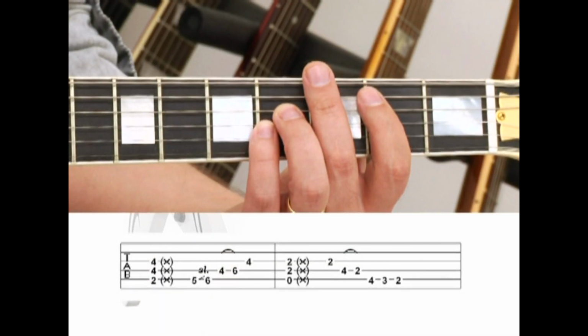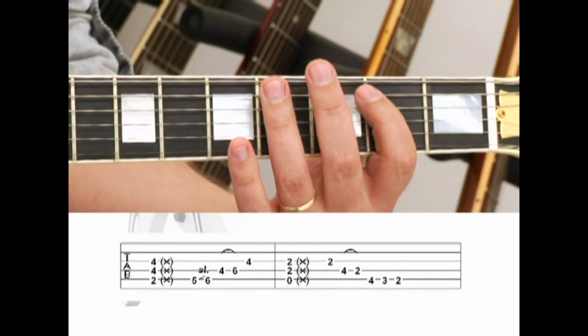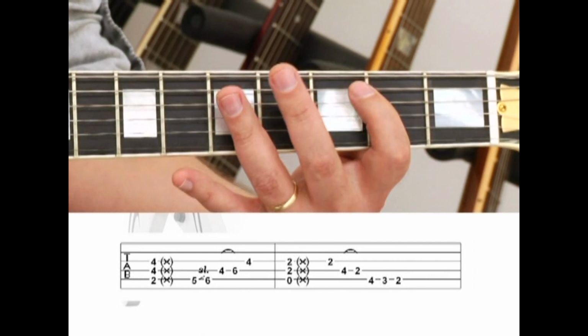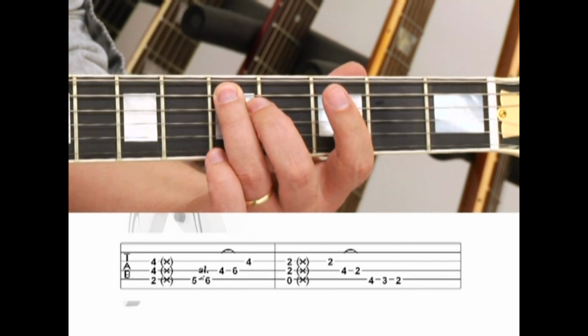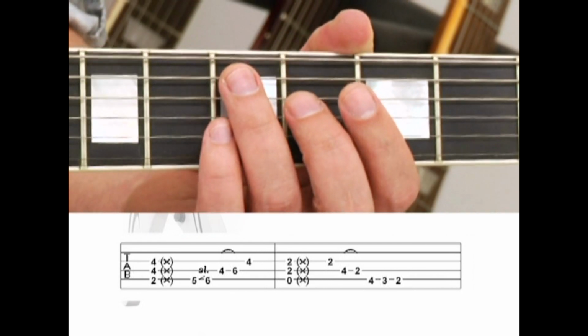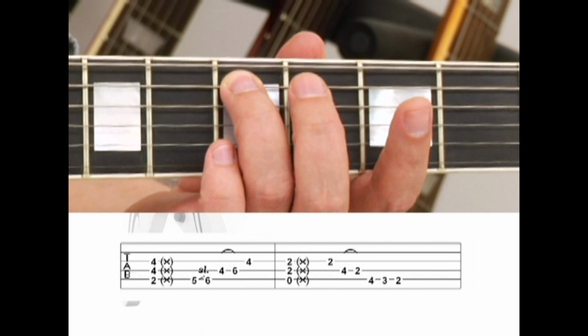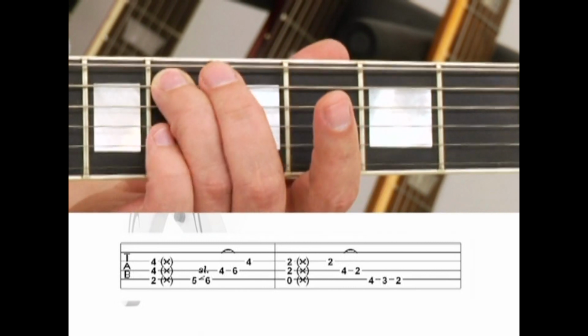For the turnaround, we'll start with the B5 and mute, then place your ring finger on the 5th string, 5th fret, and slide up 1 fret to end on the 6th fret. The slide technique is achieved by keeping pressure on a string, making sure you hold it against the fretboard while sliding up or down the neck.